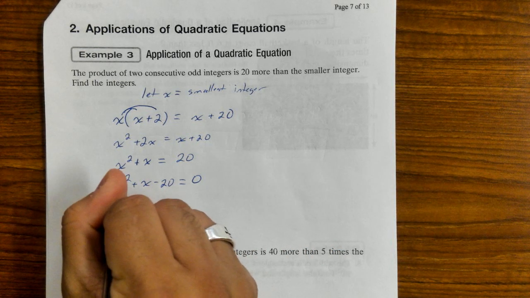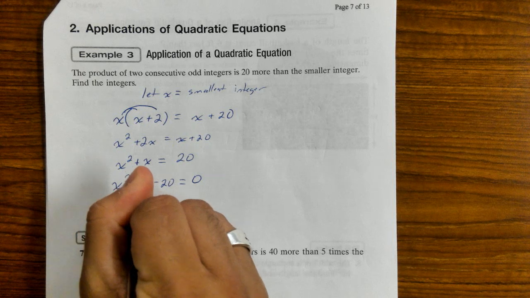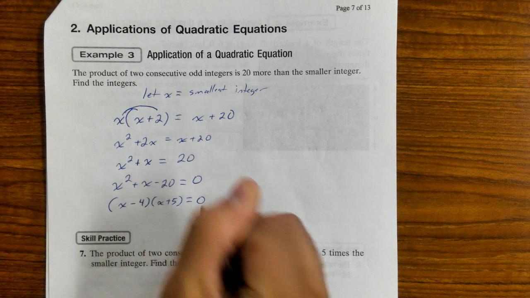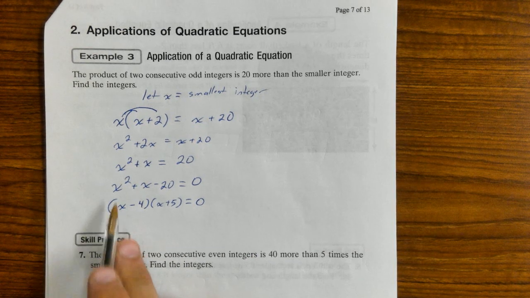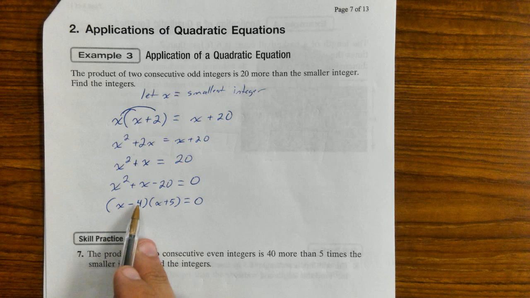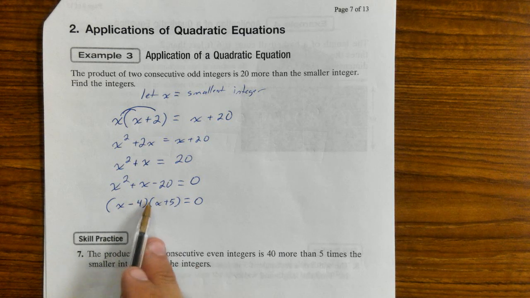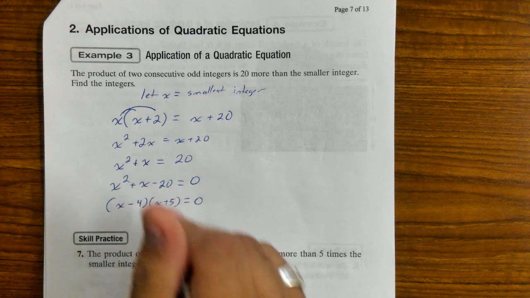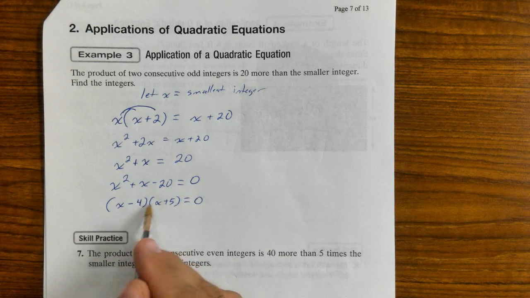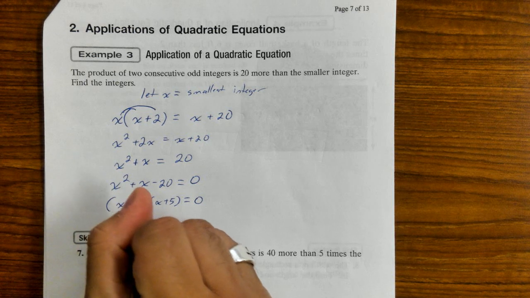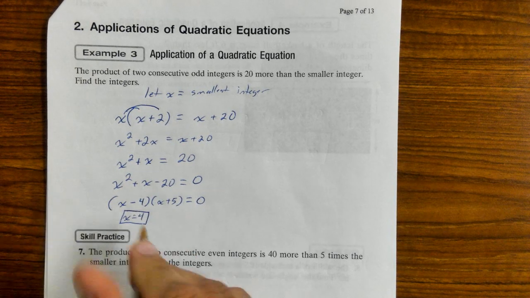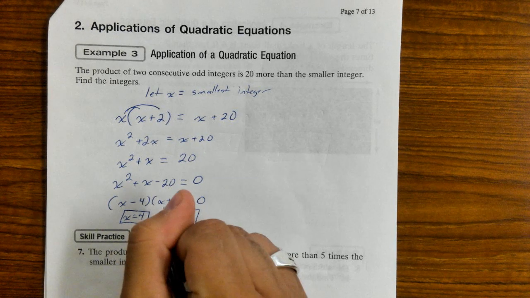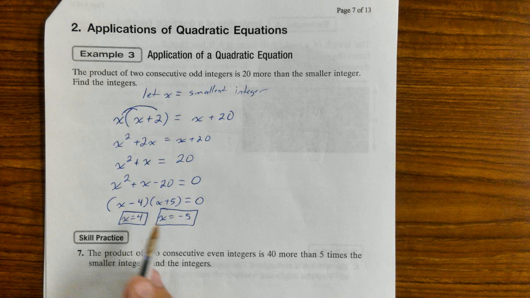So the factors are going to look like x minus 4 times x plus 5, and set that equal to 0. x times x would be x squared, x times 5 is 5x, negative 4 times x is negative 4x, 5x minus 4x gives us our 1x, and negative 4 times 5 gives us negative 20. So now we can find our solutions to the algebra problem. Our solutions would be x equals 4. That is a solution to the algebra problem. The other solution is x equals negative 5, setting our factors equal to 0.